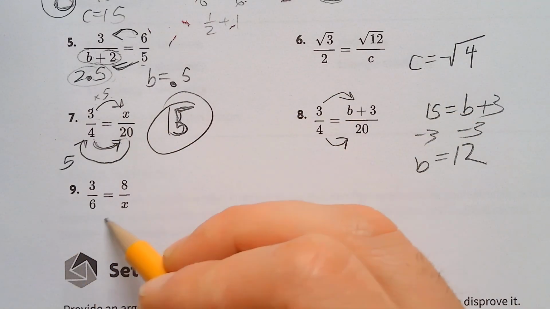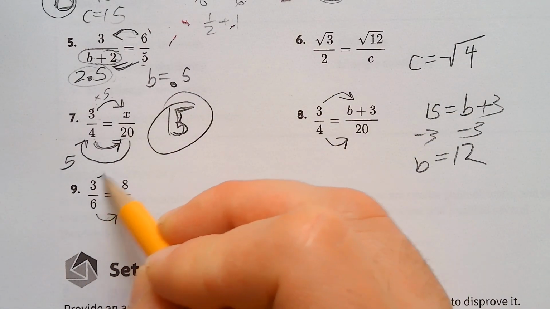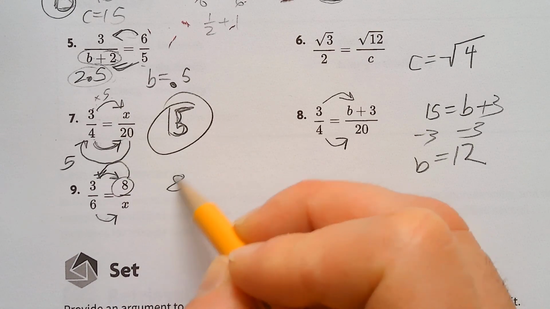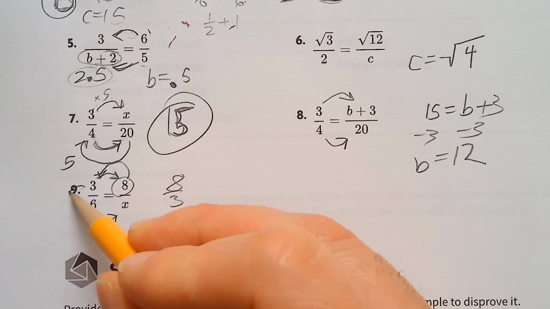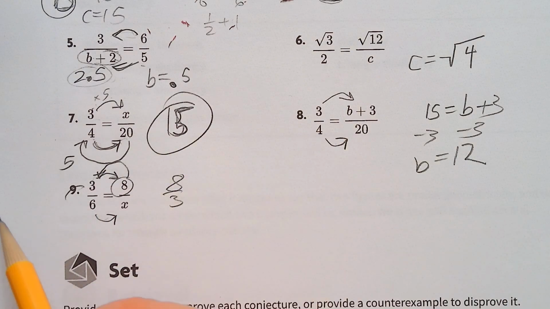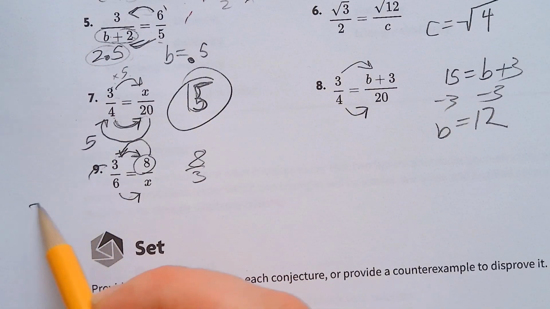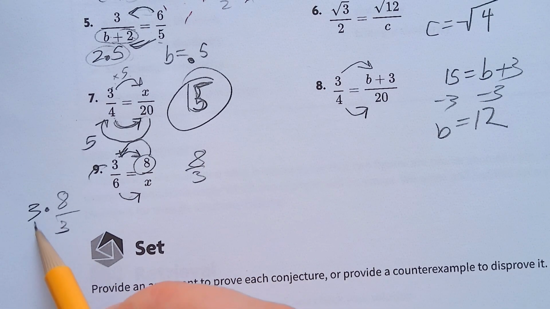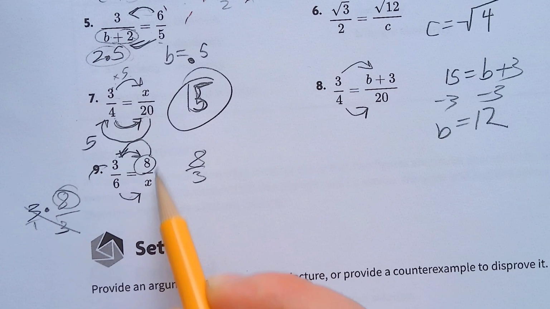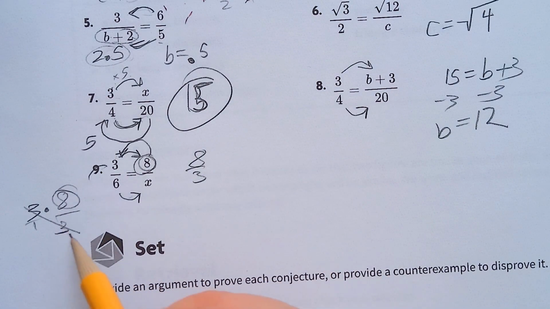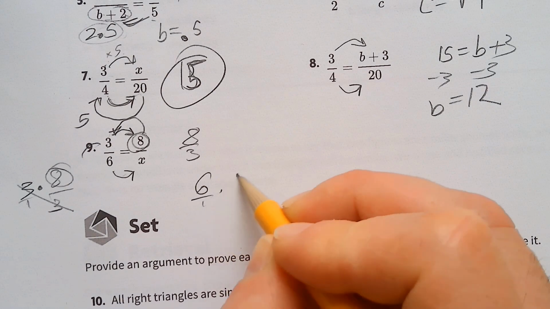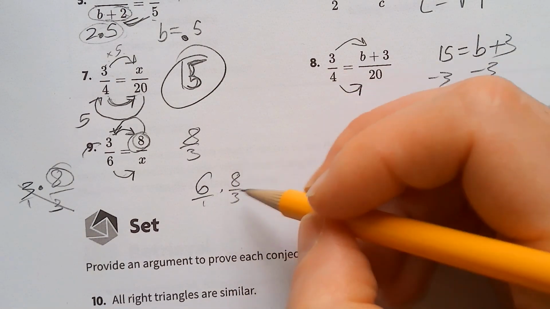Ooh, fun. How do we get here? It's the same way we get here. How do we get here? Well, let's go backwards with division. 8 divided by 3. So look at this. 3 times the scale factor 8/3 equals, 3's cancel, 8, which is what we get. So 8/3 is the scale factor. 6 times the scale factor of 8/3.